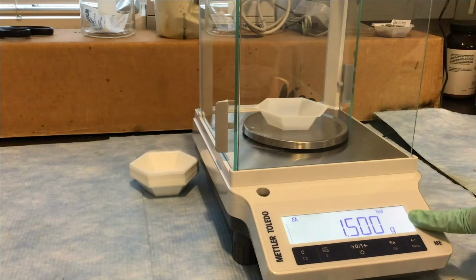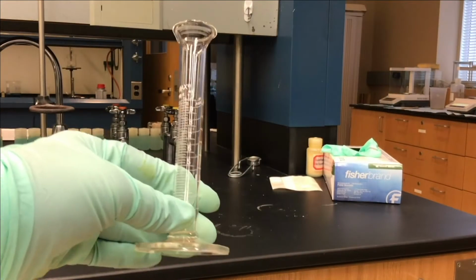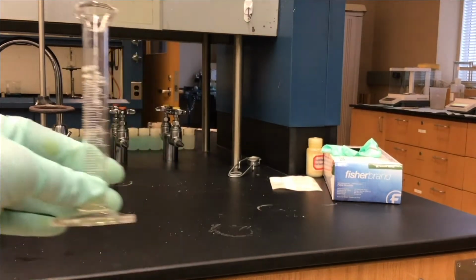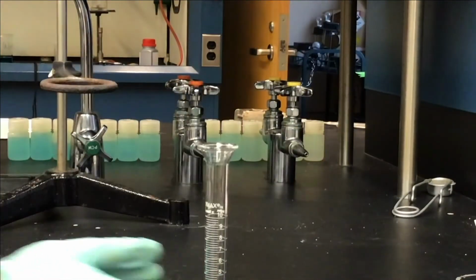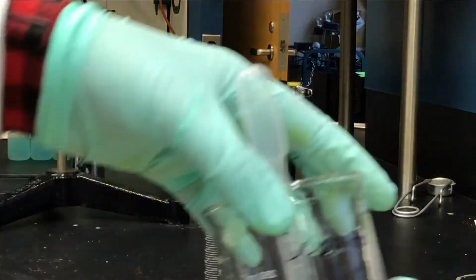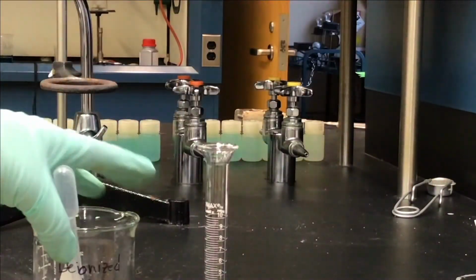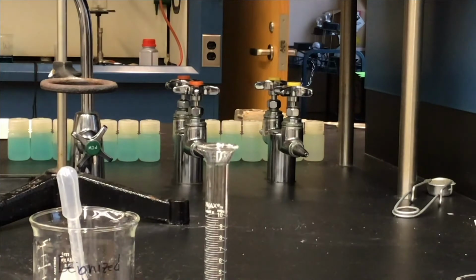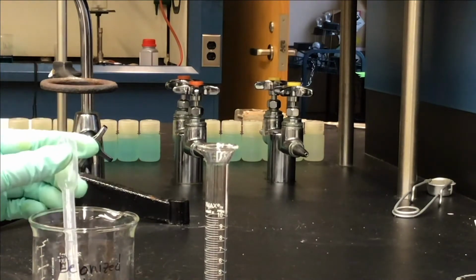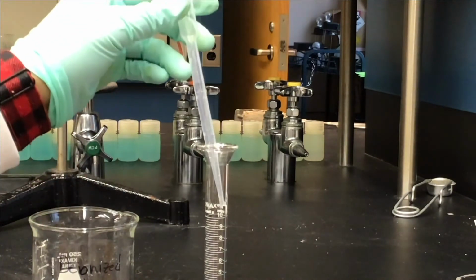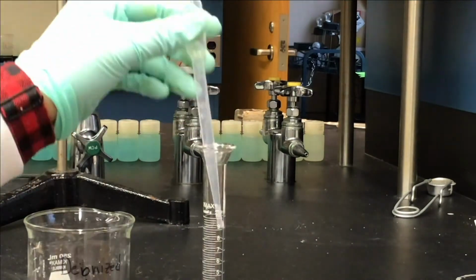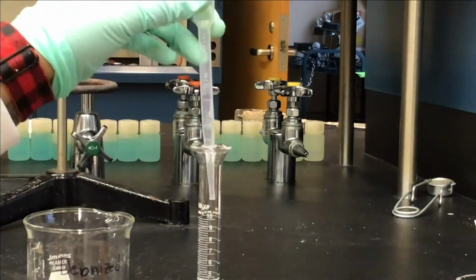Once we have 1.5 grams and we've recorded the mass, we're going to take a 10 milliliter graduated cylinder and fill halfway with deionized water. While adding the water, we're being very careful to not leave any water on the sides of the graduated cylinder so that our solid won't stick to the sides when we try to add.